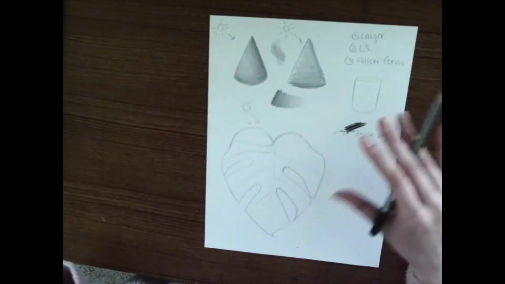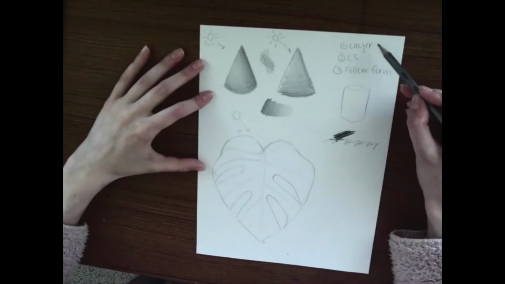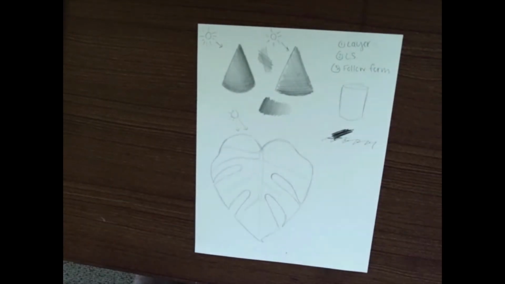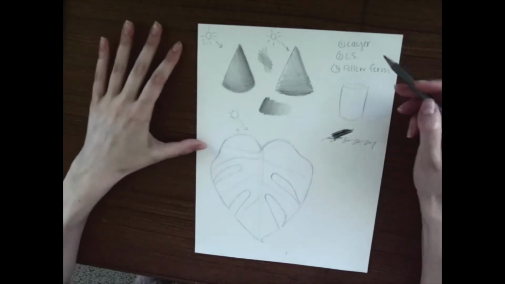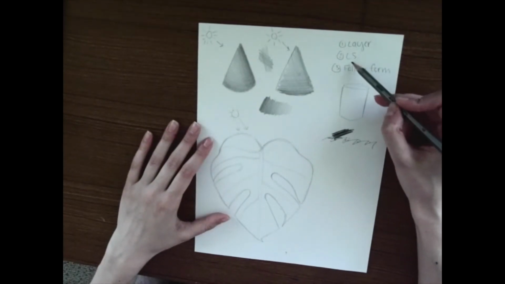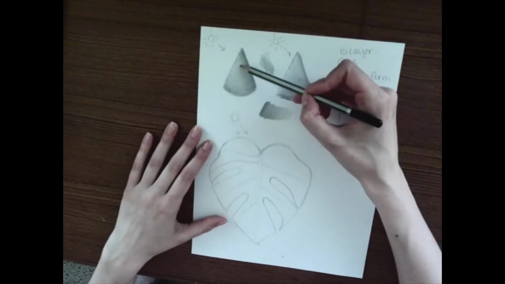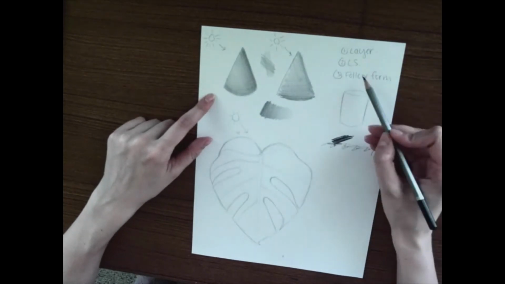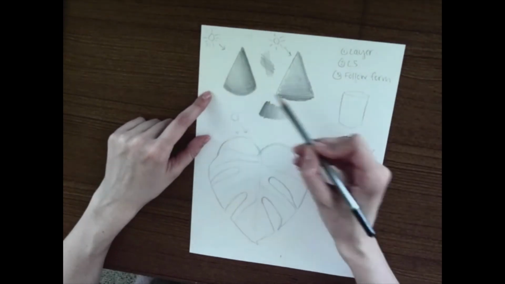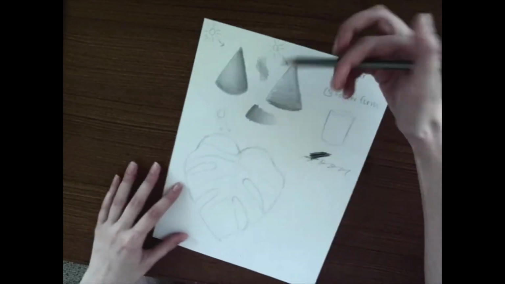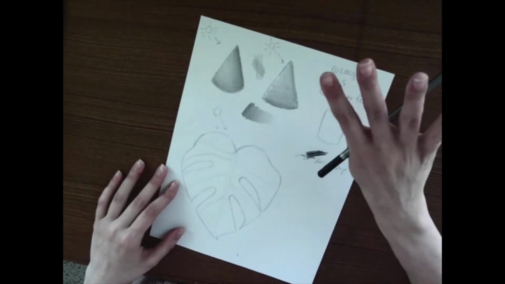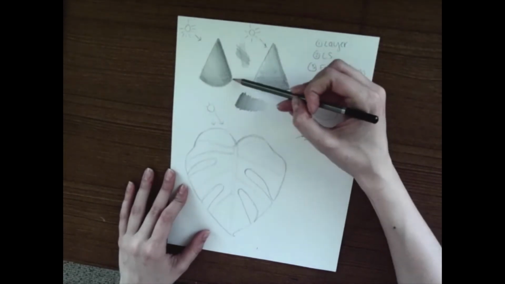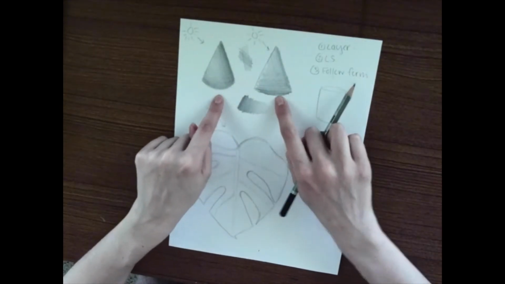So again, just to review, make sure you layer your colors, work light to dark. You can always go darker, you can't always lighten things. Pay attention to your light source. Your light source is going to determine where things are going to be dark and where things are going to be a lot lighter. And make sure you follow the form. This could make or break your drawing, and you could already tell from me shading this in flat, as opposed to following the form, it does make a difference.